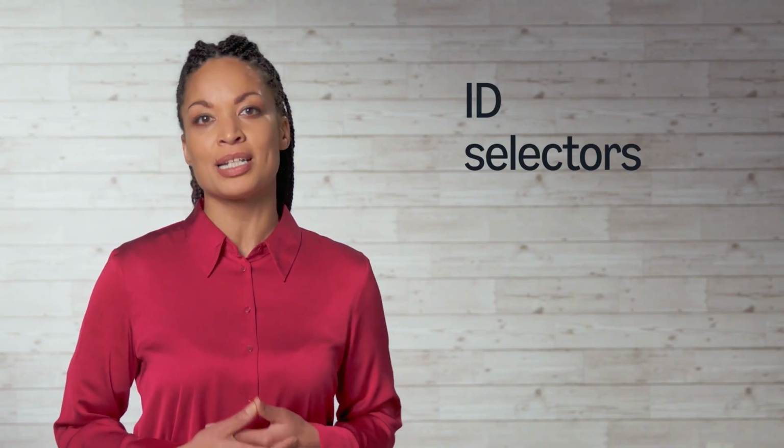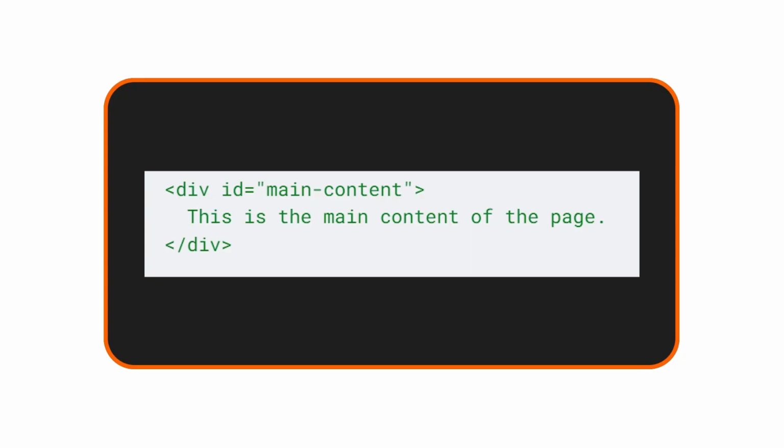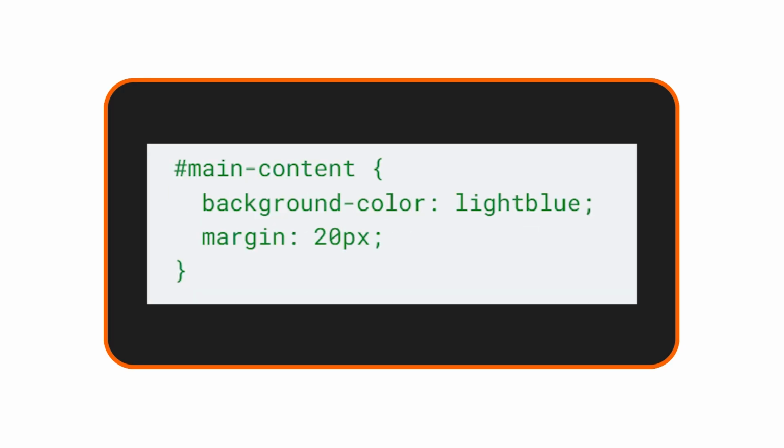Sometimes you need to style a single unique element, such as the main content area of your homepage. That's where ID selectors come in. IDs are intended for elements that appear only once on a page, making them perfect for specific styling needs. For example, the following HTML code creates one div element with a unique identifier, main content. The following CSS code targets the element defined with main content ID only.